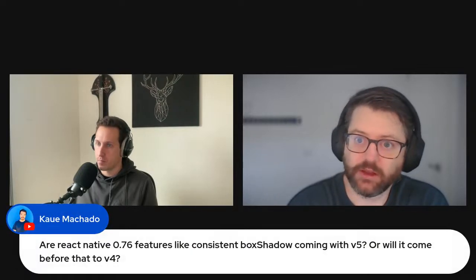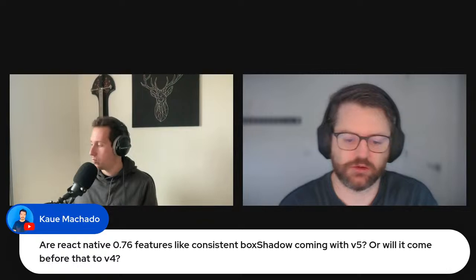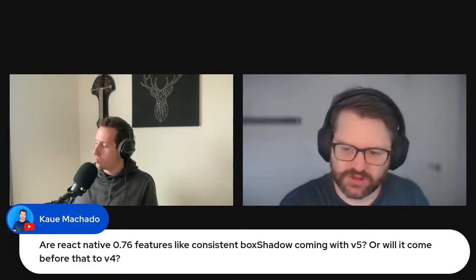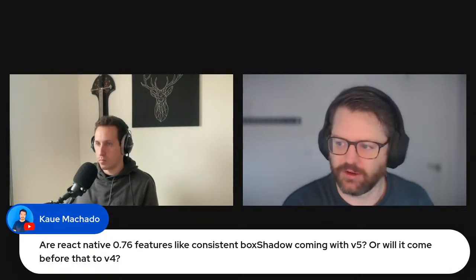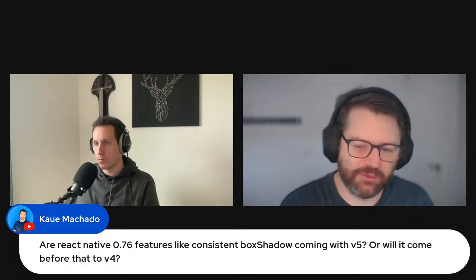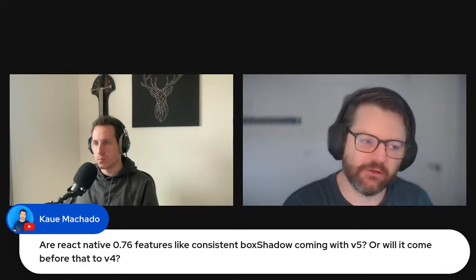Okay. And as far as React Native 0.76, I think the next version of Nativewind is targeted towards 0.77. Yeah, so we're going to target 0.77 just because that requires React 19, and we'll be using the features of that. But in terms of box shadow, technically we could backport that to V4. We've just got a lot of work and limited capacity at the moment. There is a PR that has it kind of working right now.